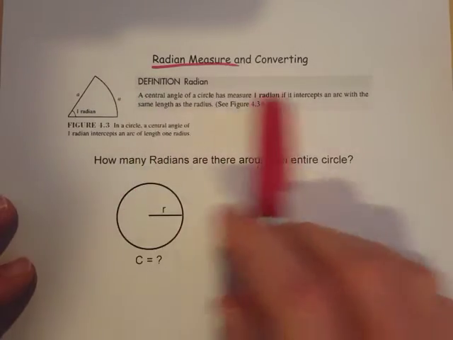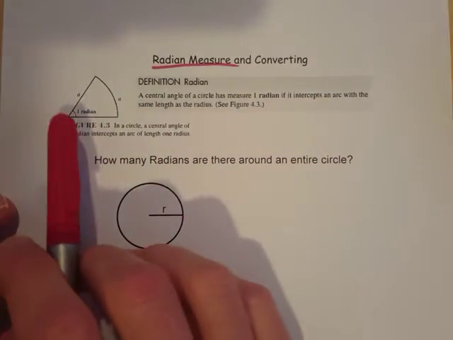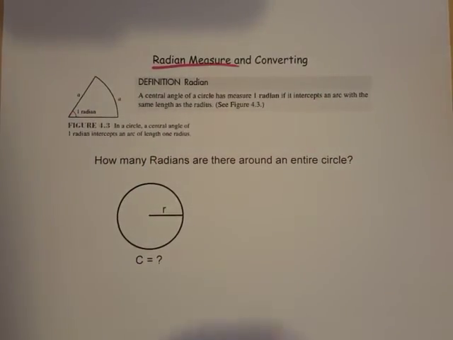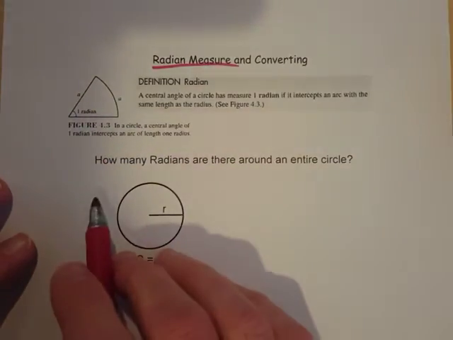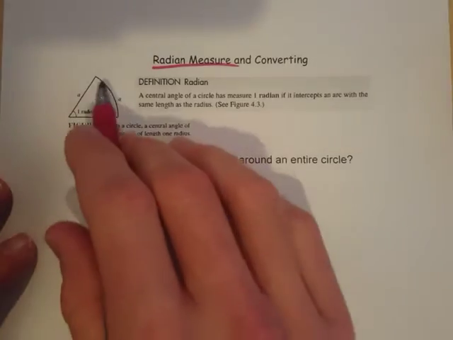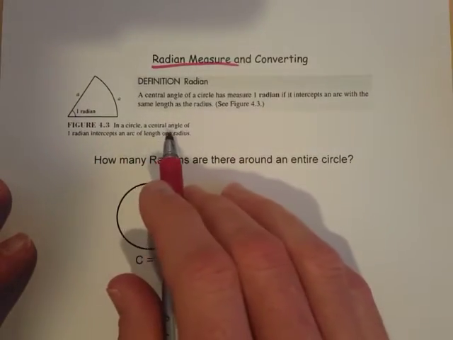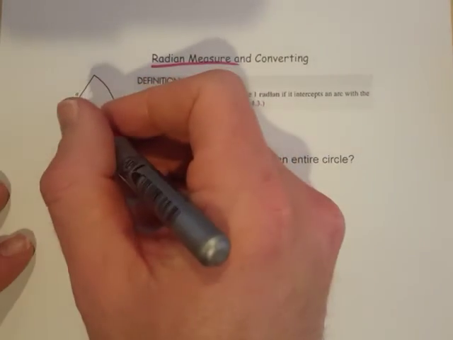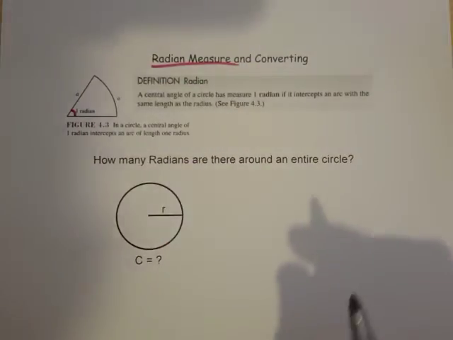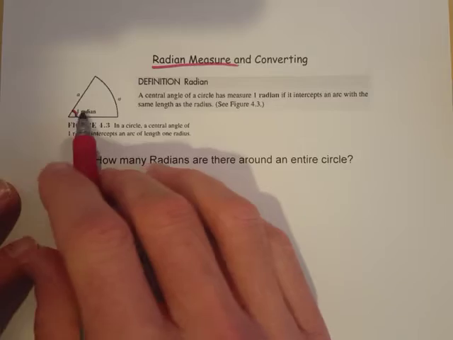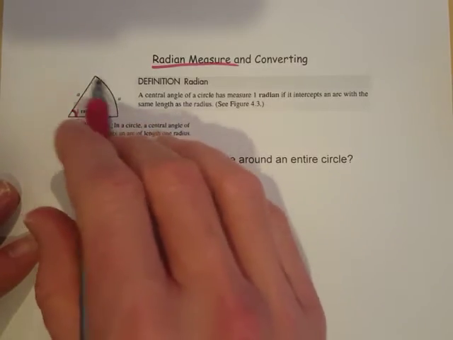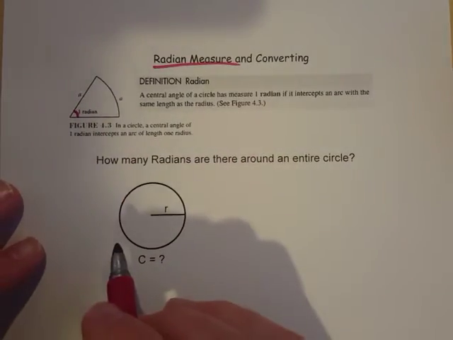Now, first of all, the definition of a radian has a lot to do with what's on this picture right here. So you'll notice that this is a slice of the circle. We call this a sector of the circle. And we've got this arc. So if we're talking about 1 radian, it's the central angle of a circle, but 1 radian is the angle that's across from an arc that is exactly equal to the radius of that circle.